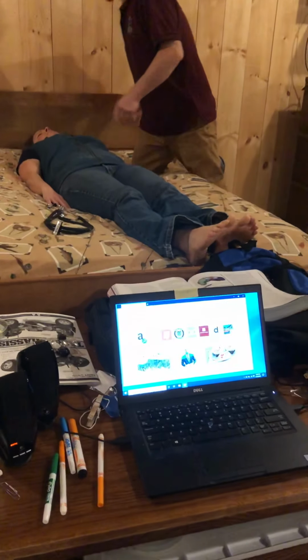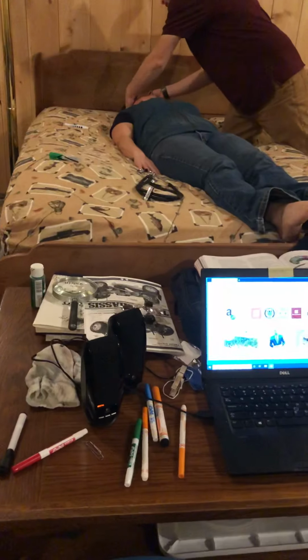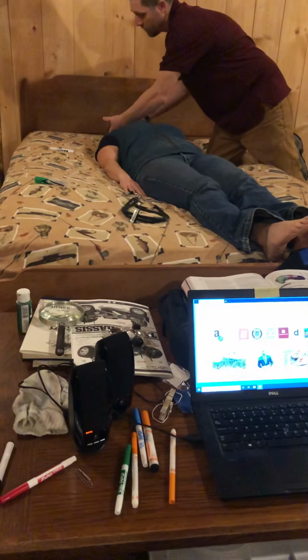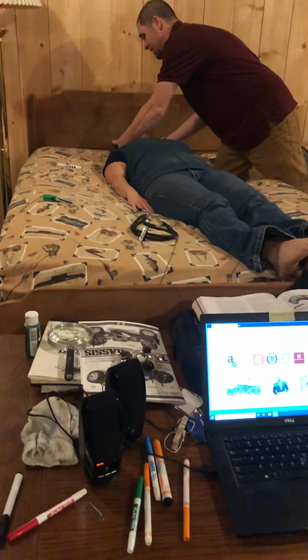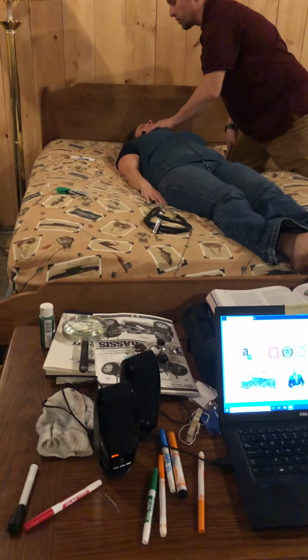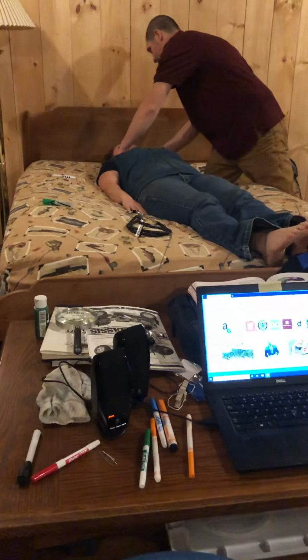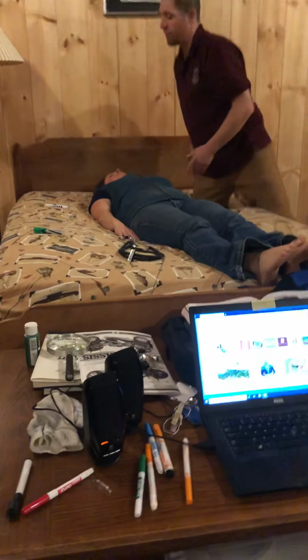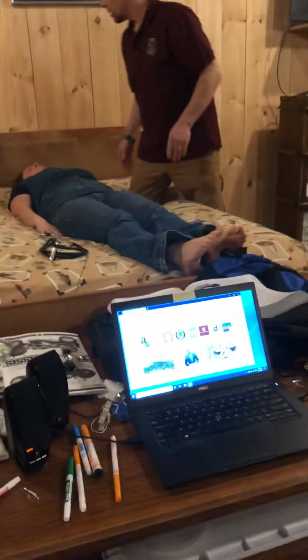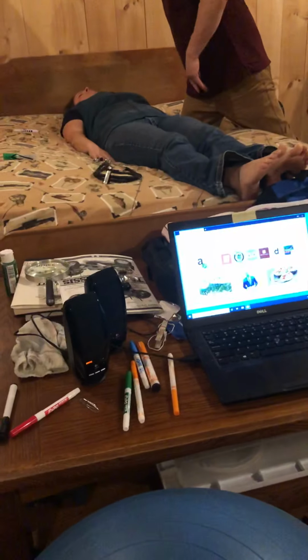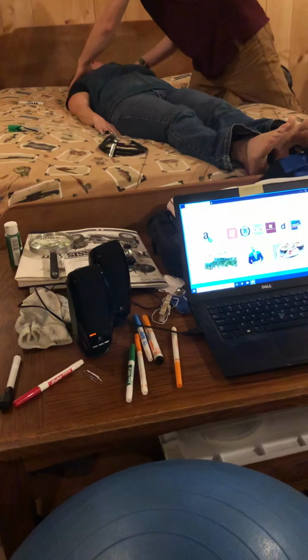So we're going to start up here at the head, and we're checking for any bleeding and deformities, any step-offs, any JVD or tracheal deviation here. Okay, we don't see anything. I'm going to have my partner put a collar on this patient, get her sized with a collar, and we're going to continue here.